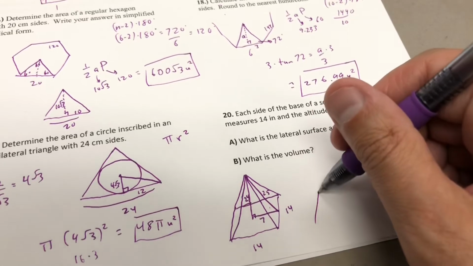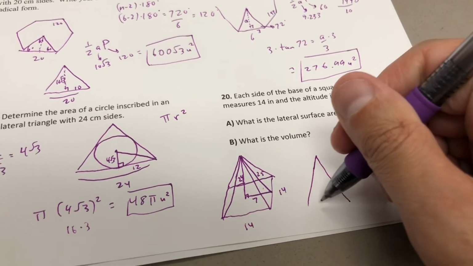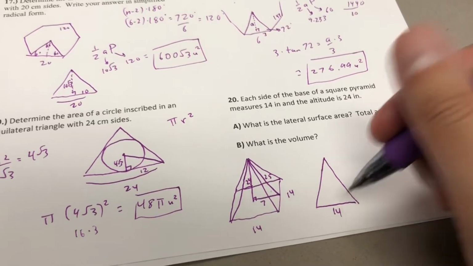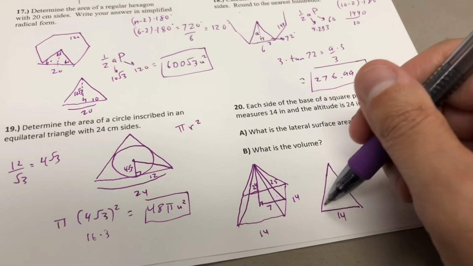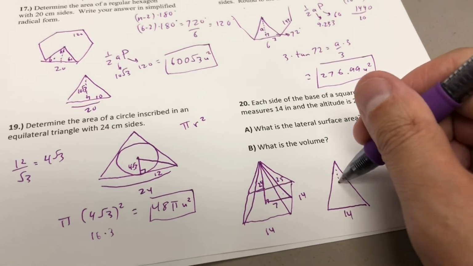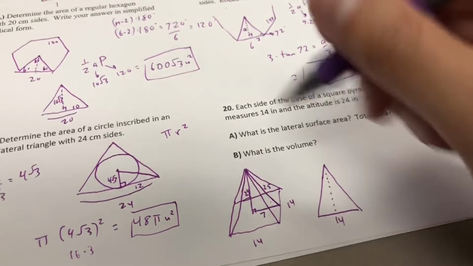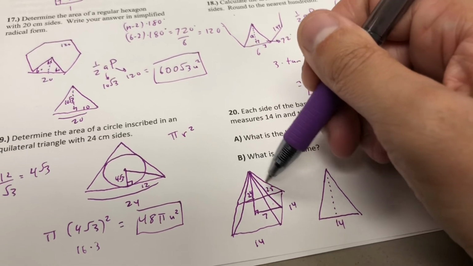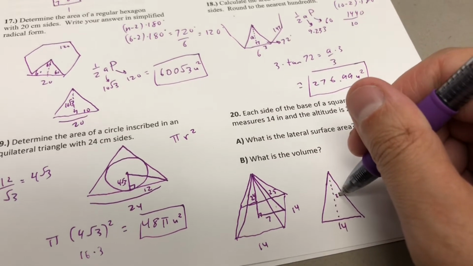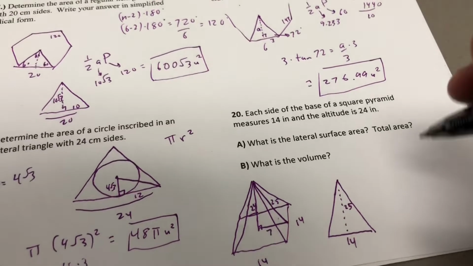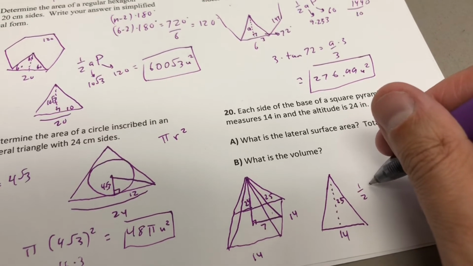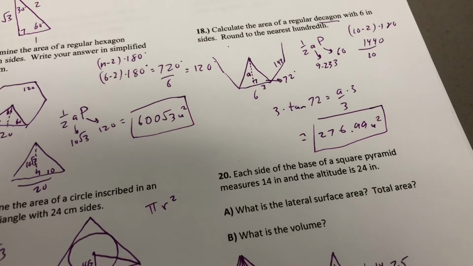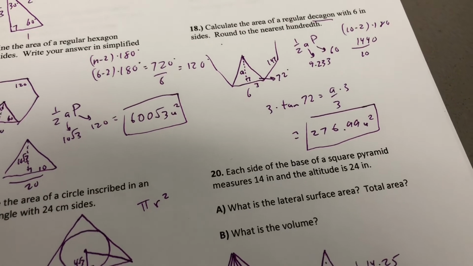The reason I did that, probably should have described why I was doing this. The individual faces are triangles with bases of 14, but if you're going to find the area of one of those triangular faces, you need the altitude of that face, and that's this length right here, which is called the slant height, which is that value of 25. So we have these 14 by 25 faces. Area of a triangle is half the base times the height, and that's 175.